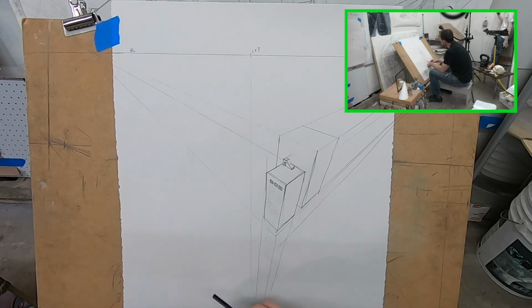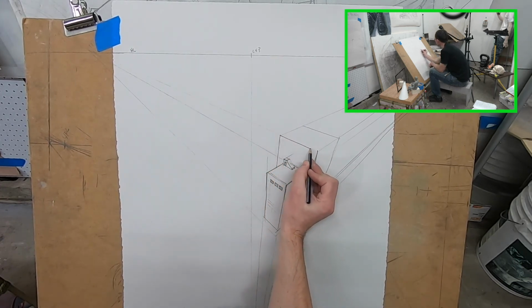So make sure you're thinking about those kinds of things, and then really play with it.